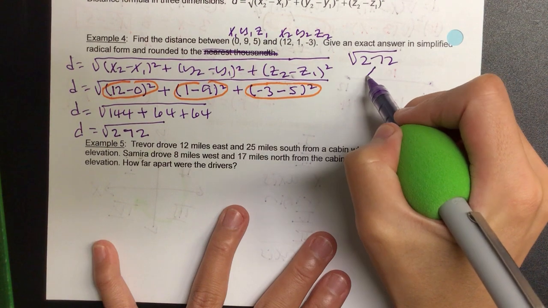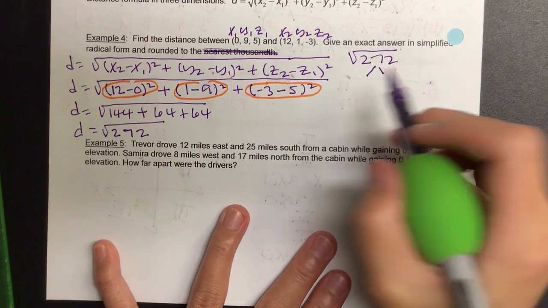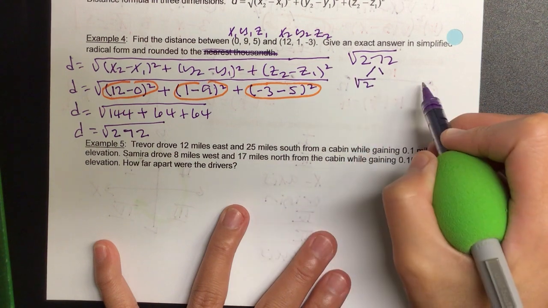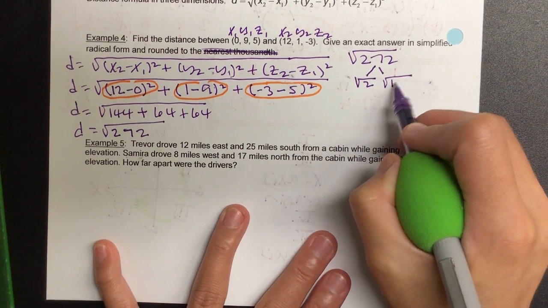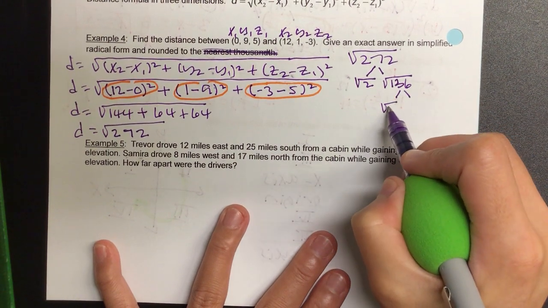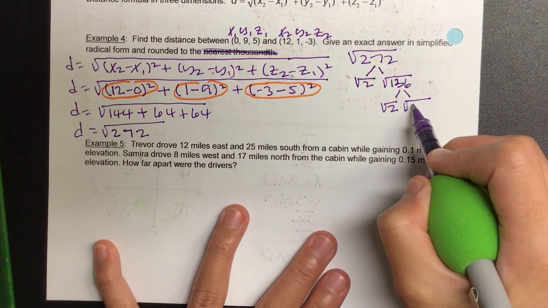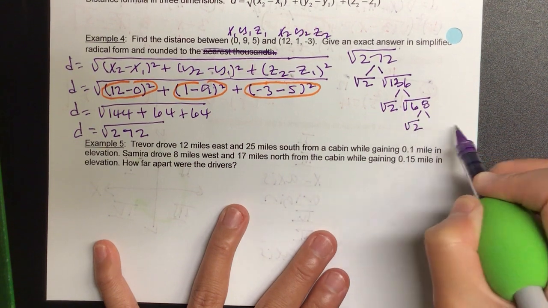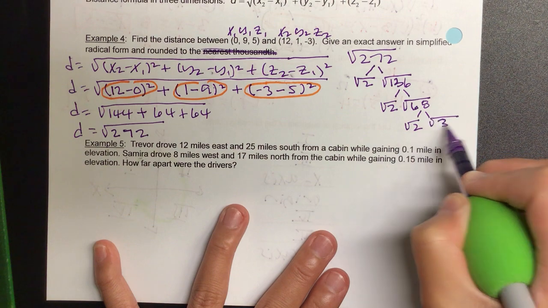Now 272 is kind of a big number, right? But it is an even number. So let's go ahead and take it simple and cut this in half. That gives me 136. If I cut that in half again, what do I get? 68, thank you. Cut it in half again, what do I get? 34.